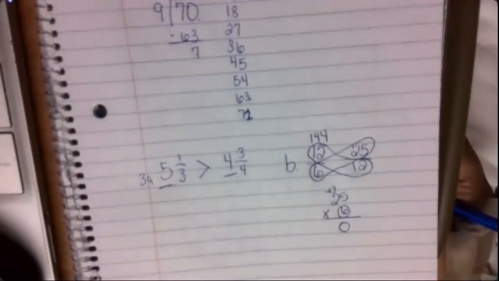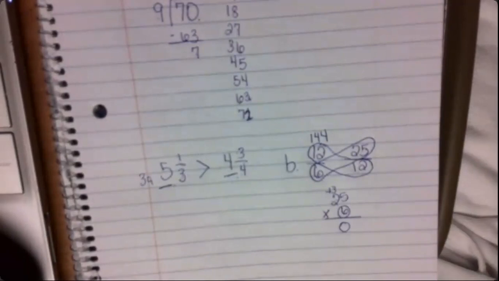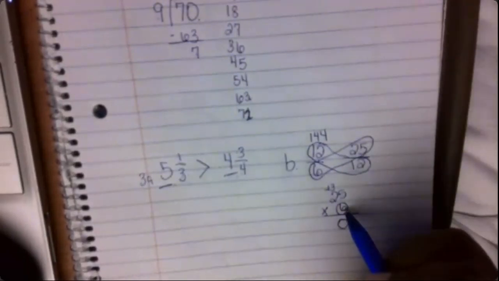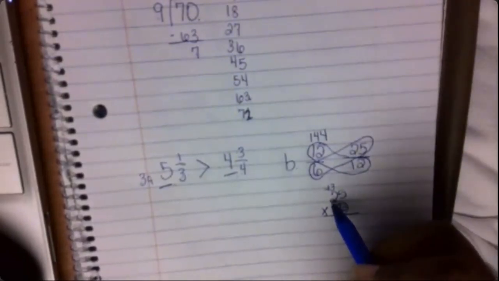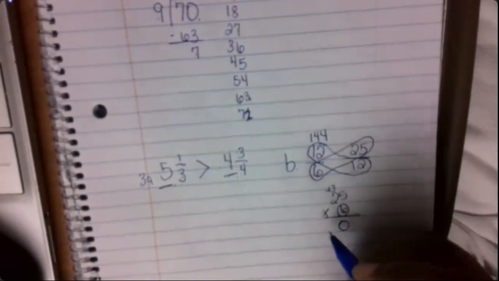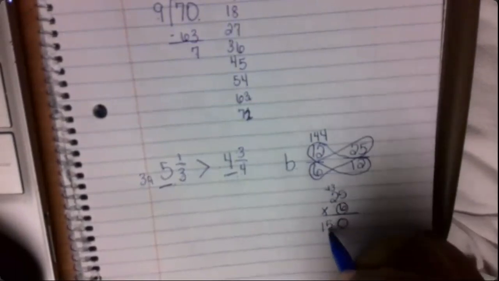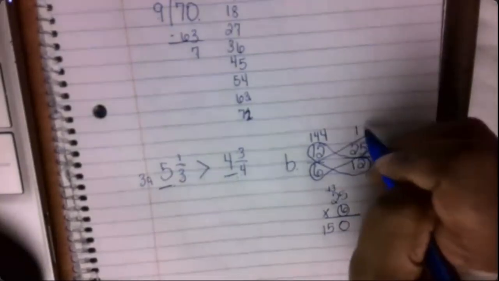I'm going to put plus 3 because I need my brain to change over to adding the 3 after I multiply. Then I'm going to take my bottom ones and multiply by my top 10s. 6 times 2 is 12. Plus my 3 is 15. So 25 times 6 is 150.